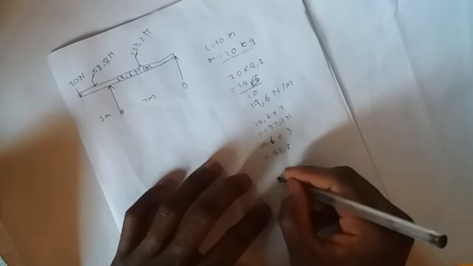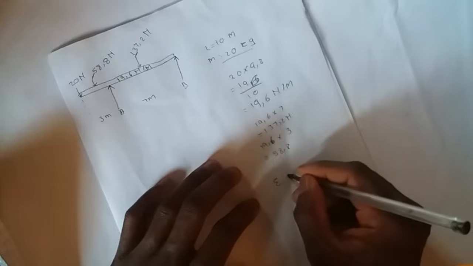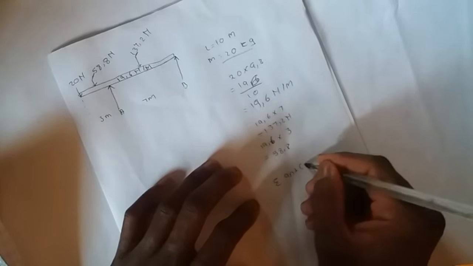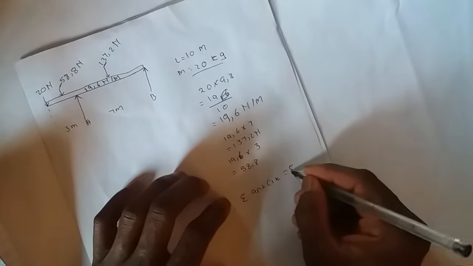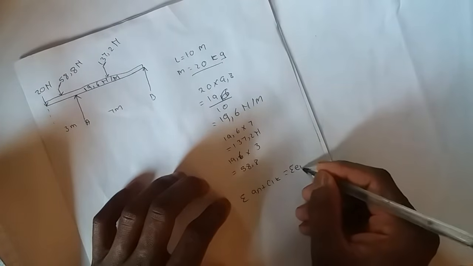Now we have to calculate for the reactions. We know that the sum of the anti-clockwise moments will be equal to the sum of the clockwise moments.